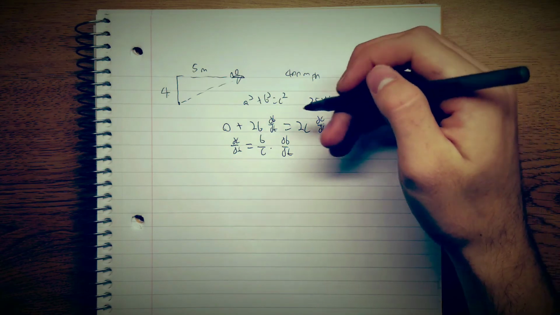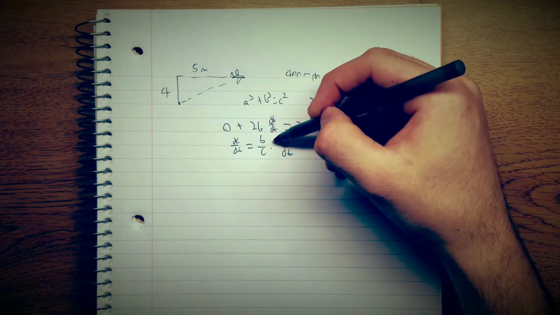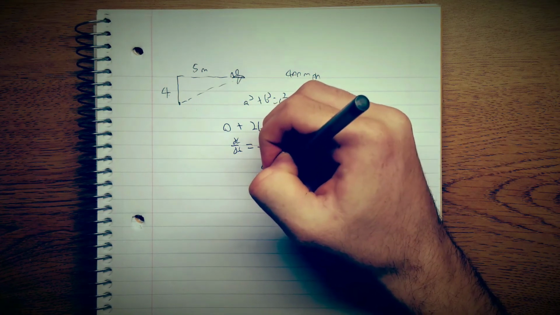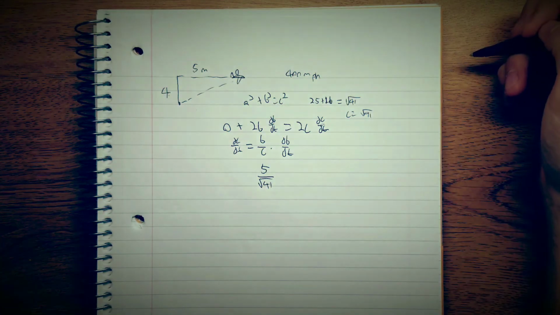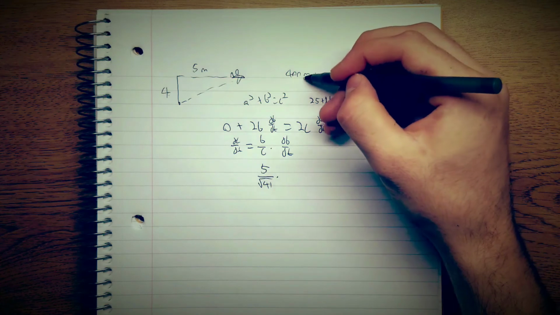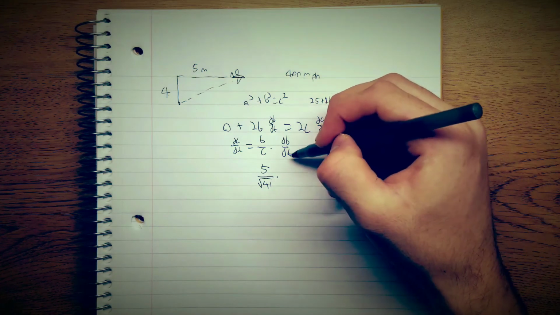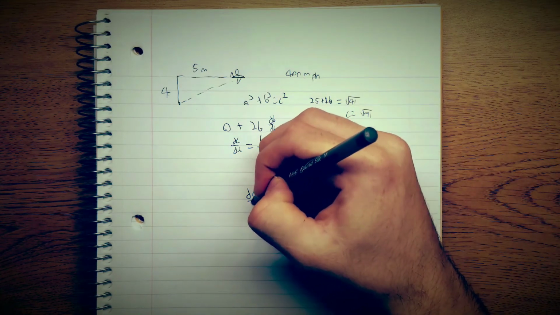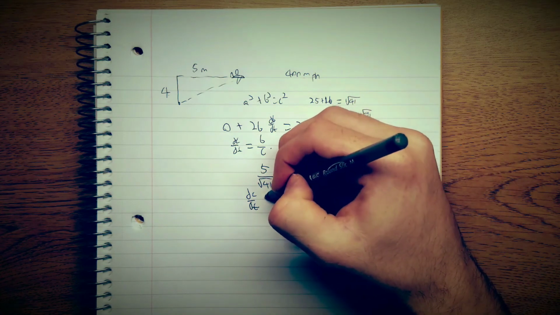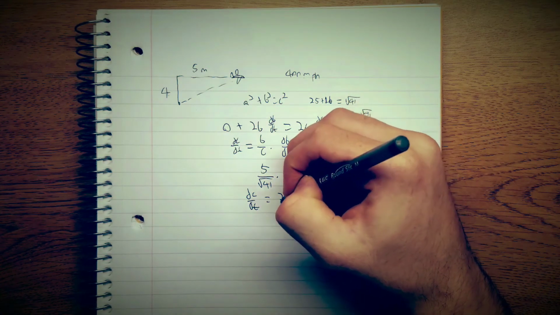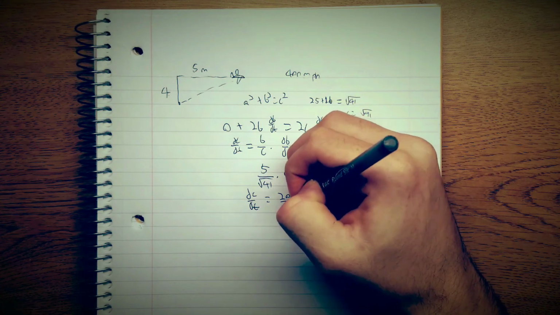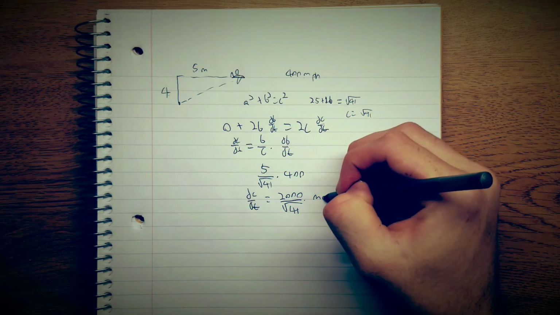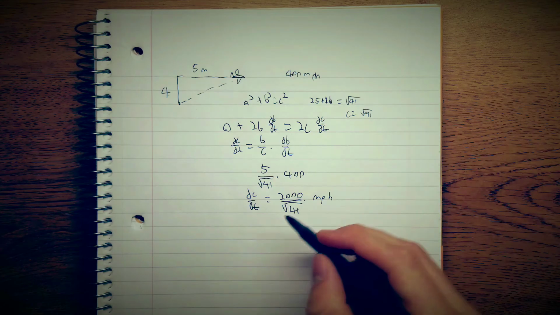So we have b, which is 5 over the square root of 41, multiplied by 400 miles per hour, dB/dt, which gives us an answer of 2000 over the square root of 41, and to label this, it will be miles per hour. This is your final solution.